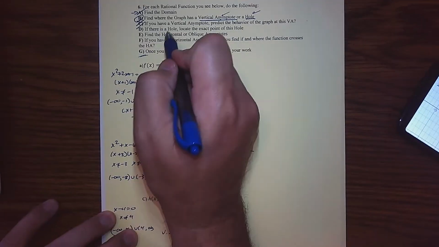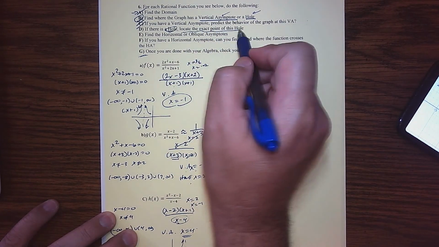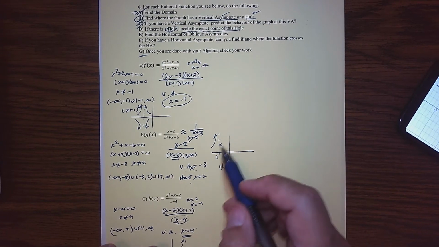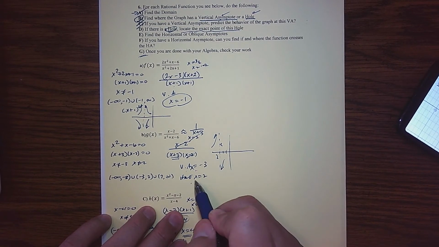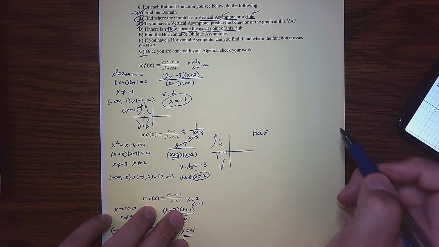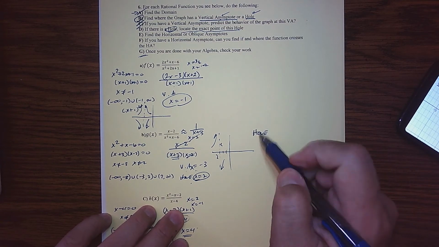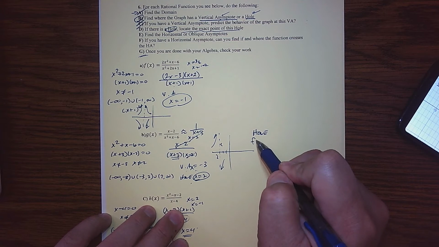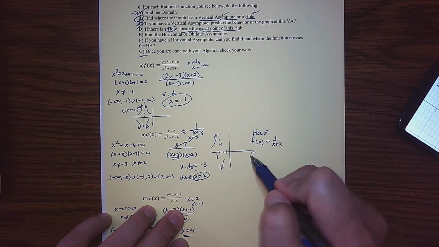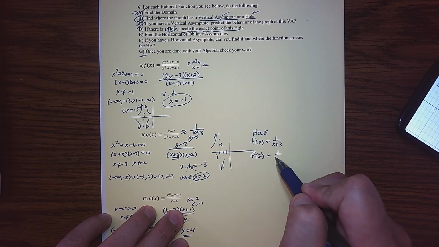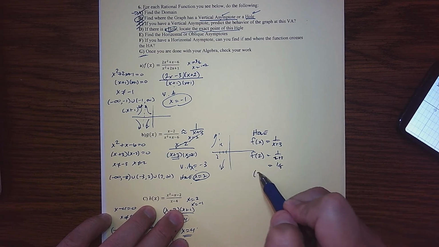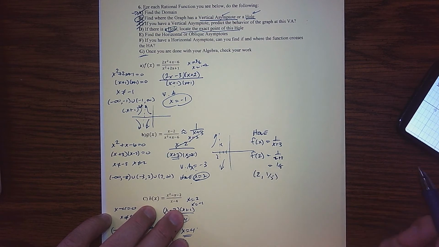Part D: if there is a hole, can we locate the exact point of this hole? In this case, the only hole was the one occurring at x equals 2. To find that hole, I evaluate the function in its simplified form. When I plug 2 in there, we get 1 over 2 plus 3, which is 1/5. So the hole is located at (2, 1/5).